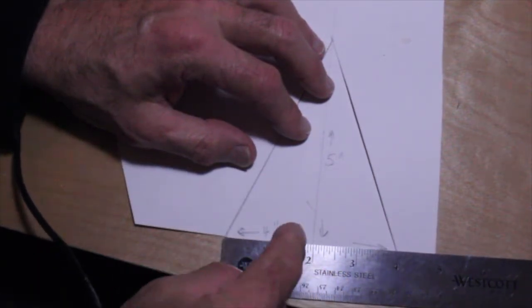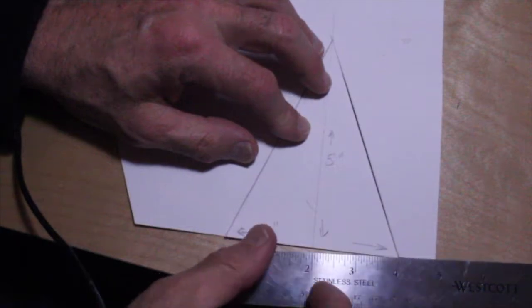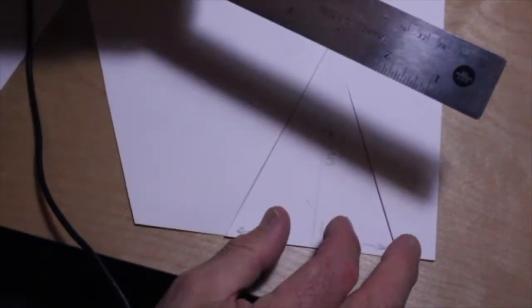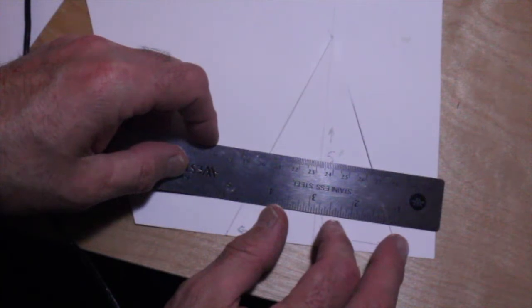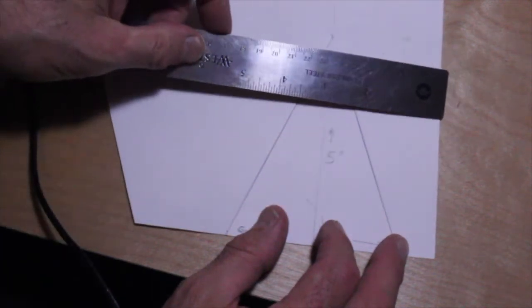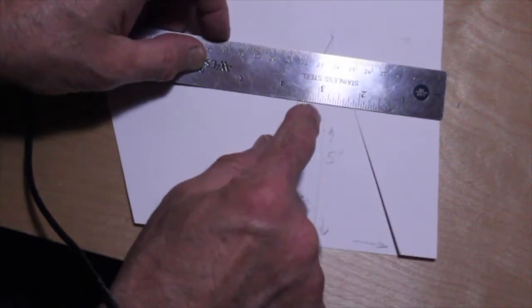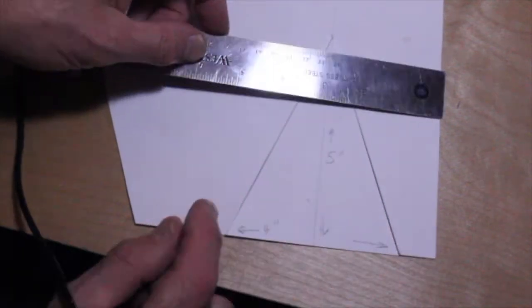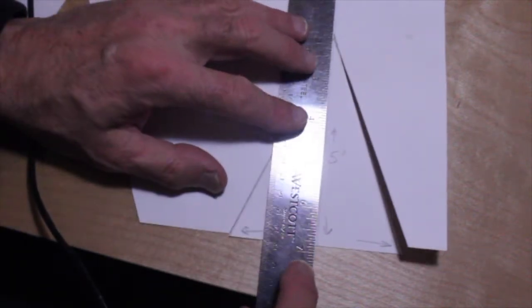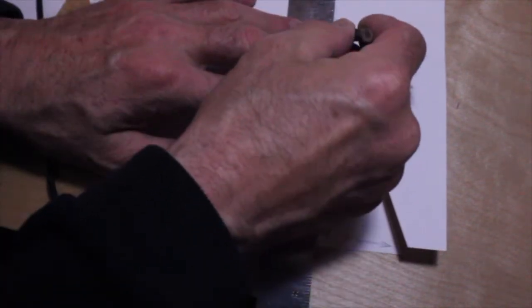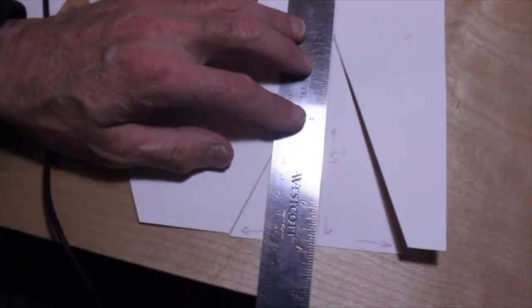I put a mark over here, 2 inches. Then I measured out from the side what my dimension was, and it was about 2 13/16. So I measured out 2 13/16 here, and I put another mark. And then I had my center line. So then I ran a line and I made a center line here.